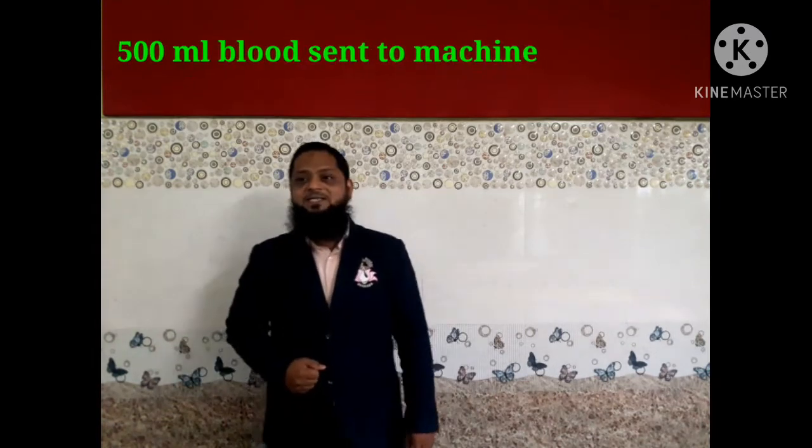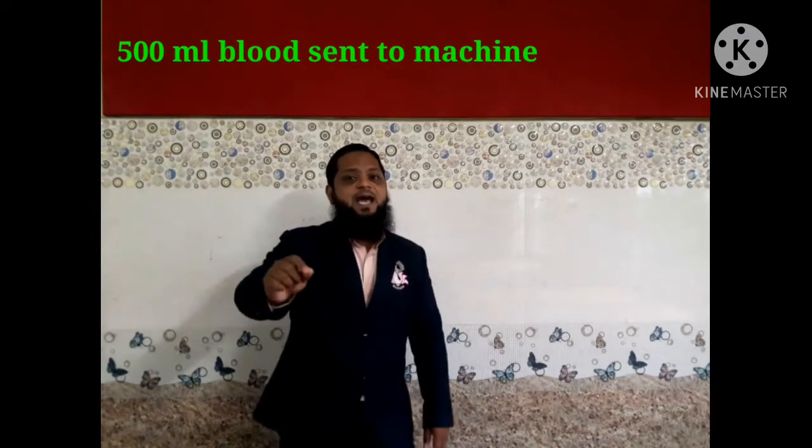In other words, about 500 ml of blood is sent at one time through this machine. Purified blood is reinfused into the body of the patient.